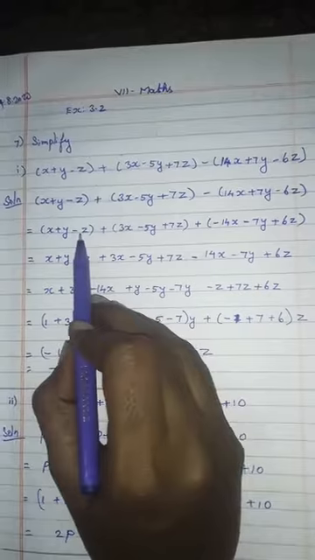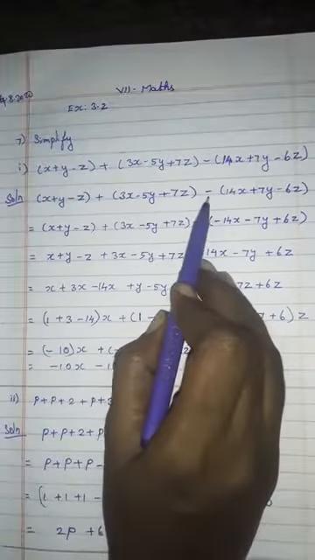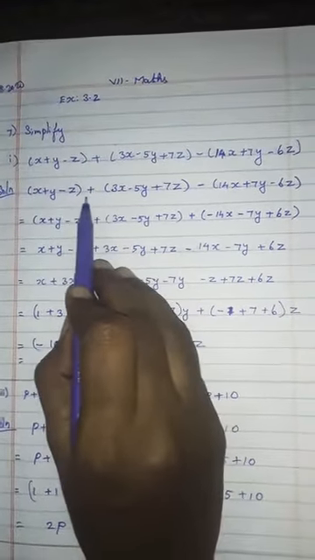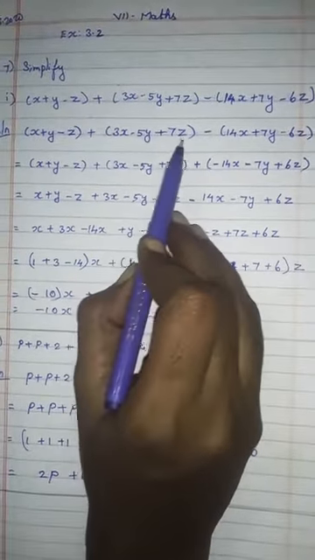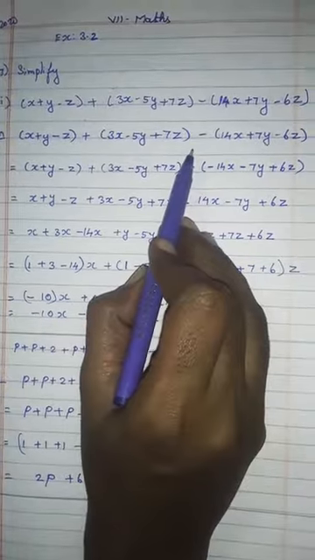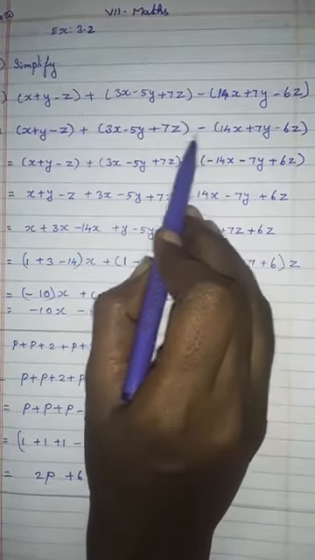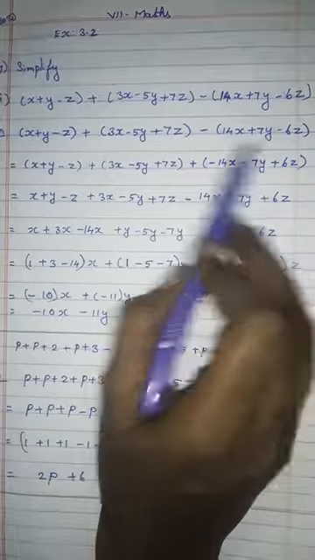For grouping the like terms, first you have to remove this bracket. If you are having the positive sign in front of this bracket, you can directly remove the brackets. Or if you are having the negative sign in front of the bracket, you have to take the additive inverse of all the terms inside this bracket.